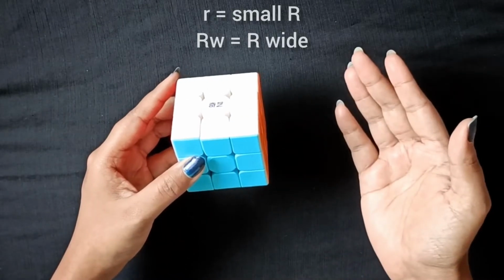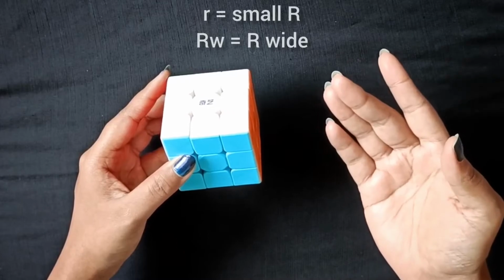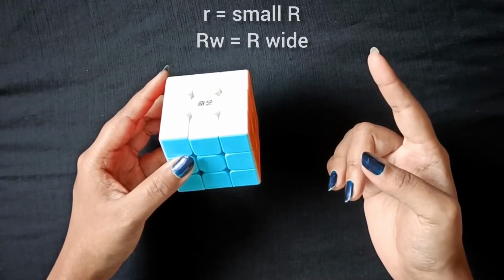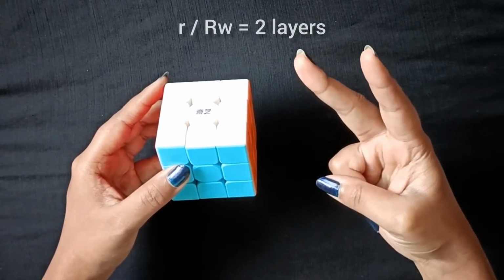If you see a lowercase letter read as small r or capital followed by W read as R wide, it means to do 2 layers at once.